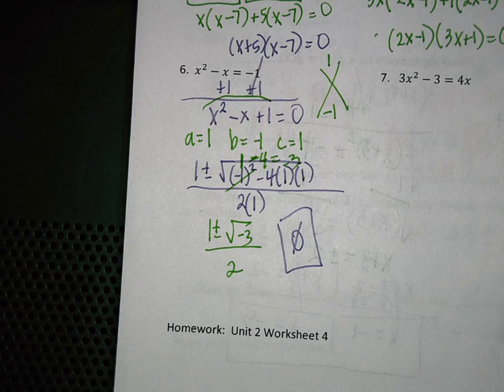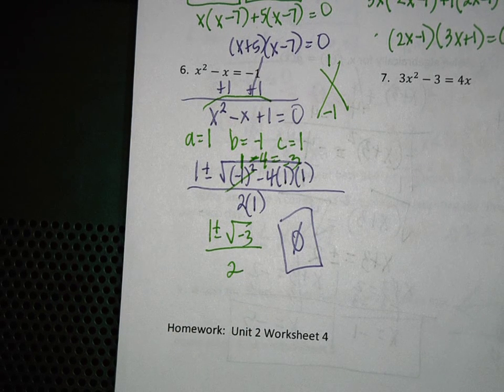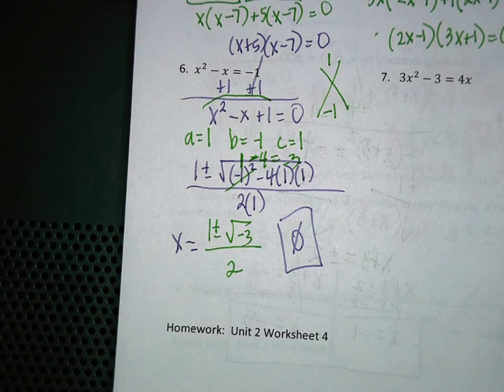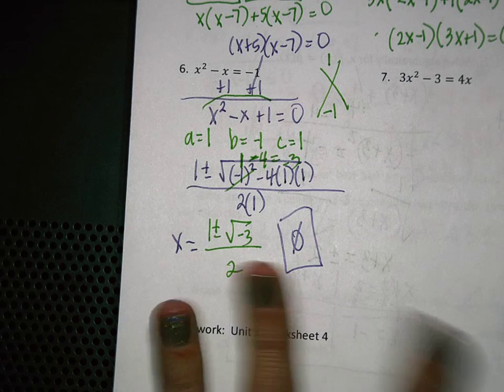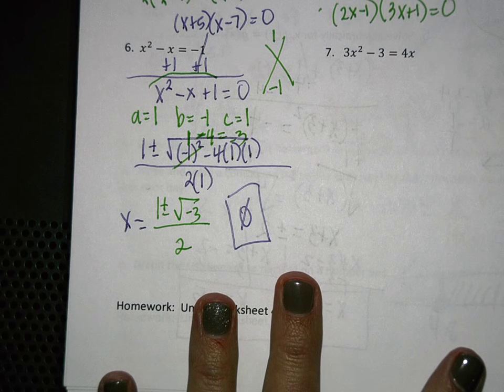No, you would simplify if you could, but you wouldn't necessarily get rid of the fraction. Okay? Because really this is saying x equals this, and so x is already by itself. Okay? All right. Number 7. What will I do first? Subtract 4x. Good.